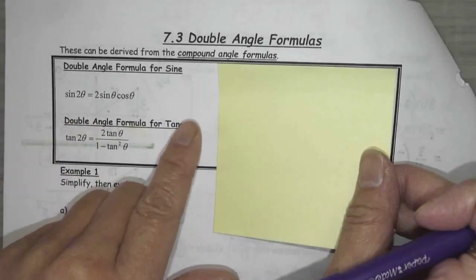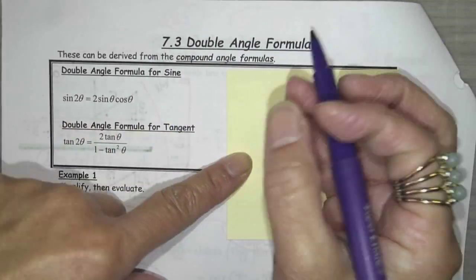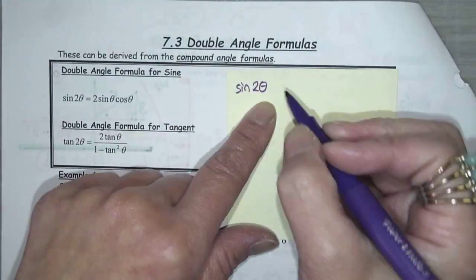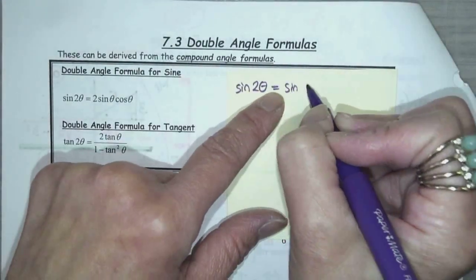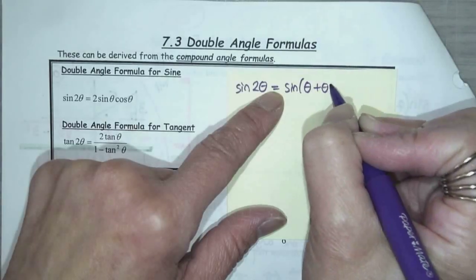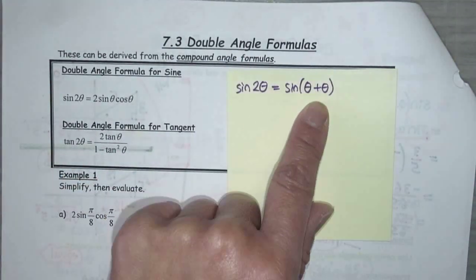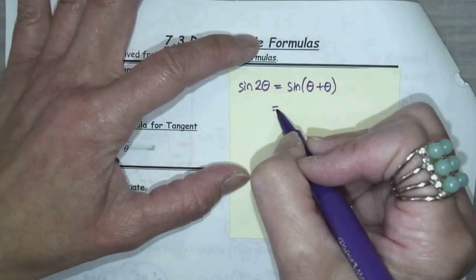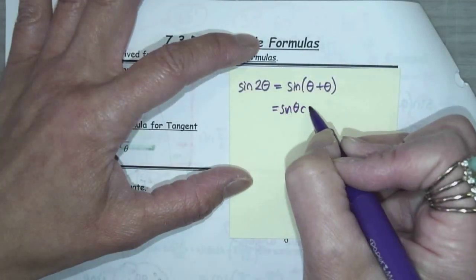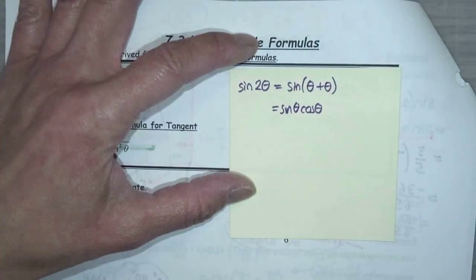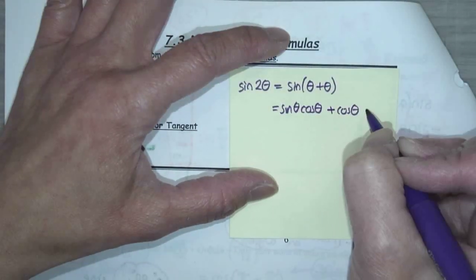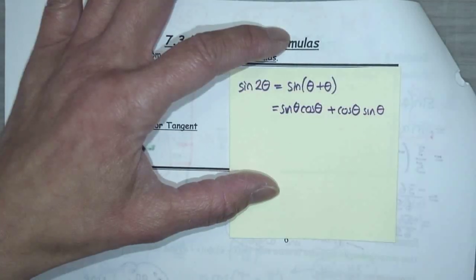So this double angle formula here, if I have sine of 2 theta, that's actually the same thing as sine of theta plus theta, right? So I'm bringing it back to the compound angle formula. If I use the compound angle formula, this is going to be sine theta cos theta plus cos theta sine theta.